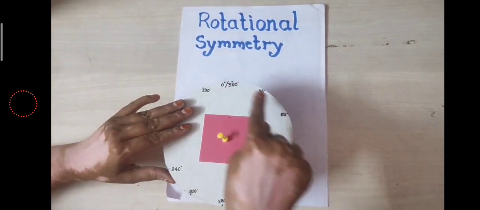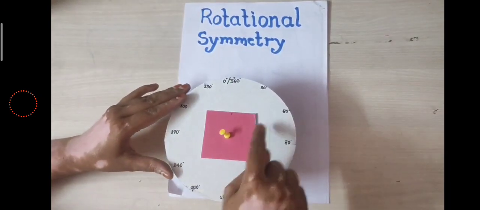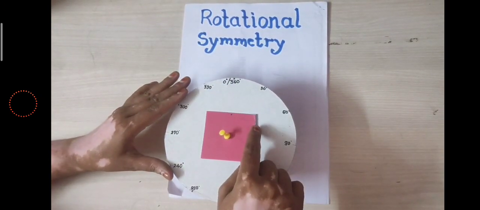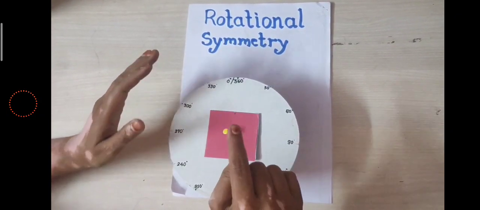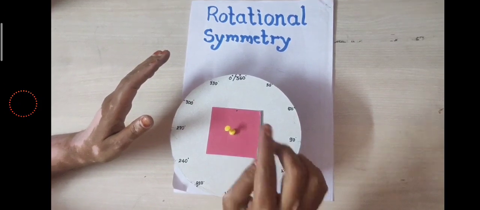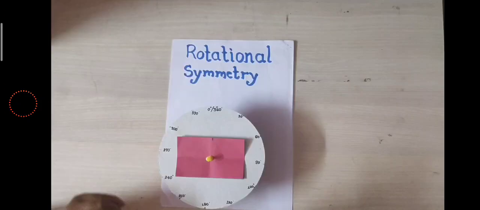So the angle of rotation is 90, right? And how many 90 quarters have taken place? 1, 2, 3 and 4. So we can say that the order of rotation is 4, right? And the angle of rotation is 90.